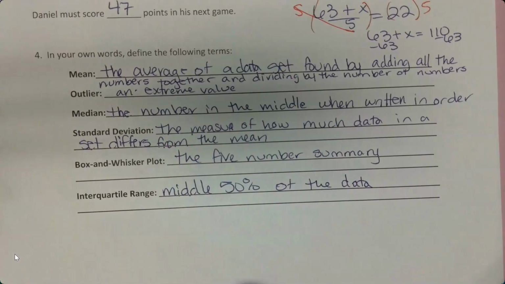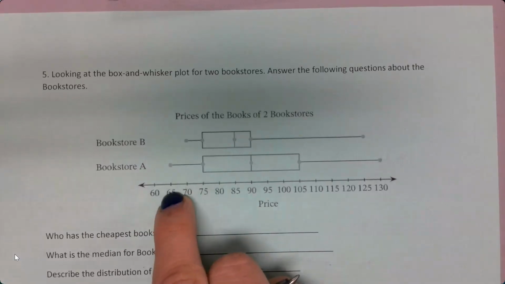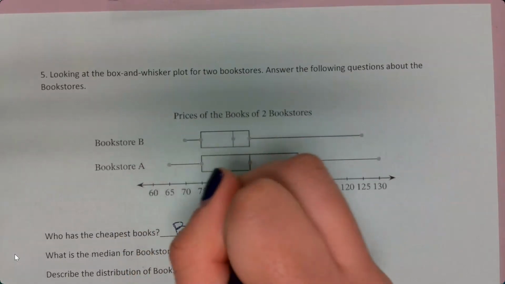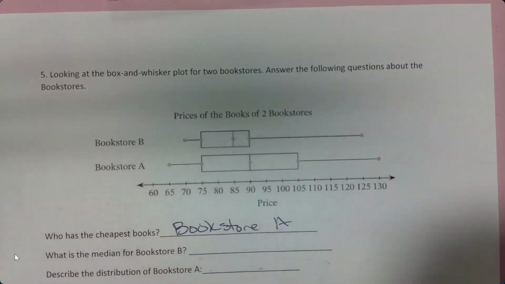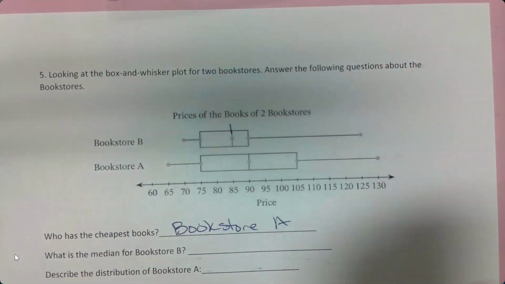So then the last thing I'm going to do is the last question on the back. It says, looking at the box and whisker plot for 2 bookstores, answer the following questions about the bookstores. Who has the cheaper books? So I want to look at who has the smallest number. 65 is my smallest, so that is bookstore A. What is the median for bookstore B? So that is the middle number. That is 85.